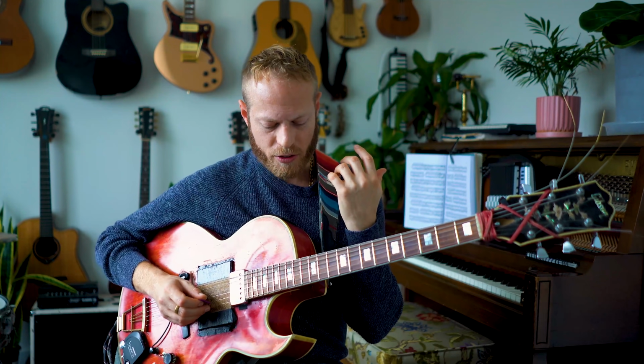So C minor, I can just literally go stepwise, 3rd of A flat. So when I'm playing this fingering here, and I'm thinking again about this C Phrygian sound, I'm also aware that I'm playing the fingerings of A flat major.